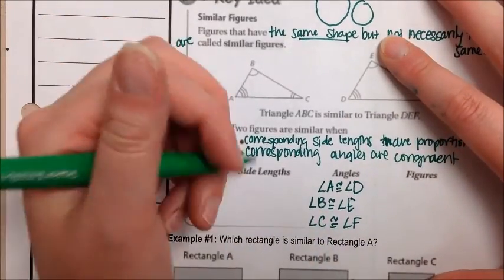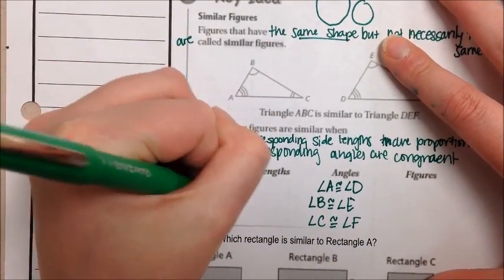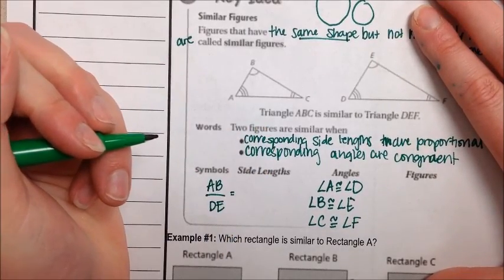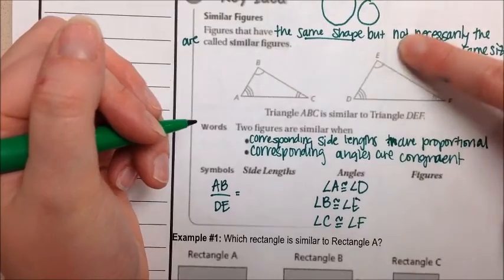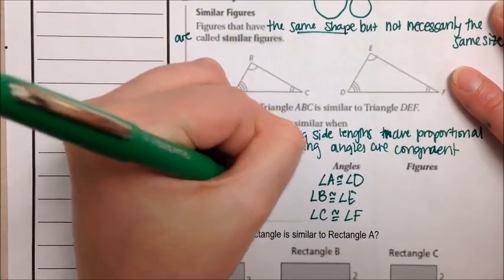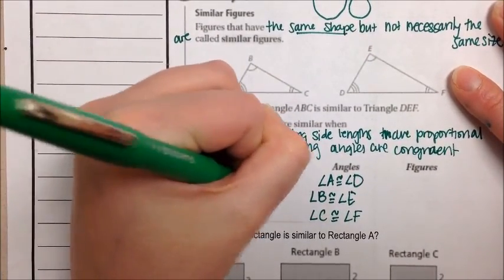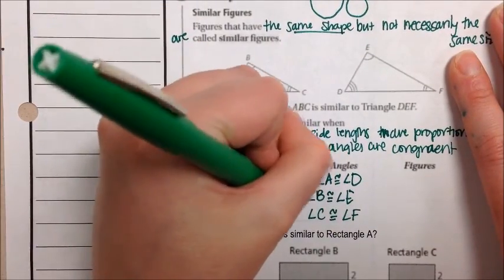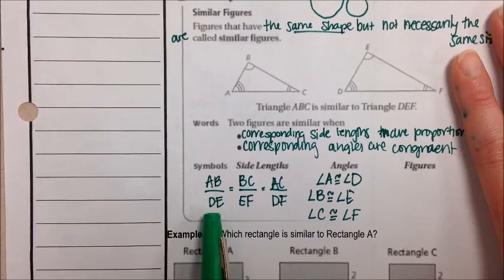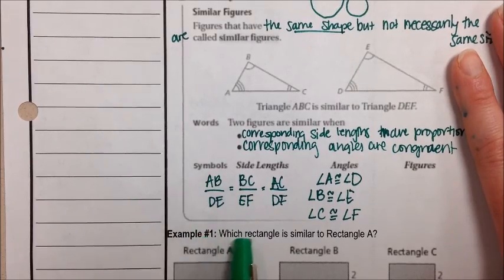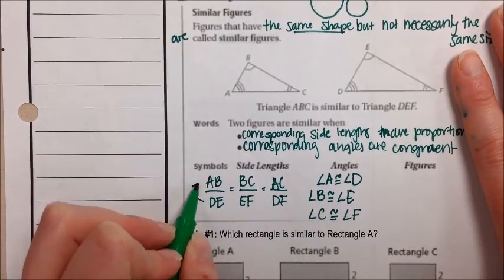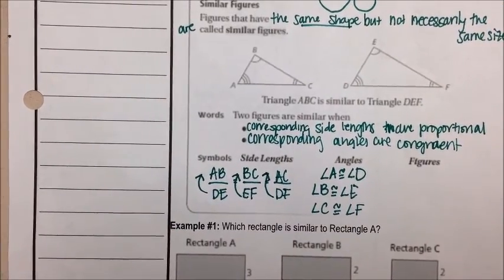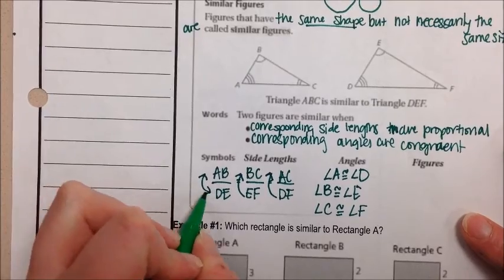corresponding sides. So when I divide AB by DE, I should get the same thing as when I divide BC by EF, and when I divide AC by DF. And if you flipped these over and did DE divided by AB, you would get the same thing as EF divided by BC and DF divided by AC. You would get the same thing if you flipped them over.